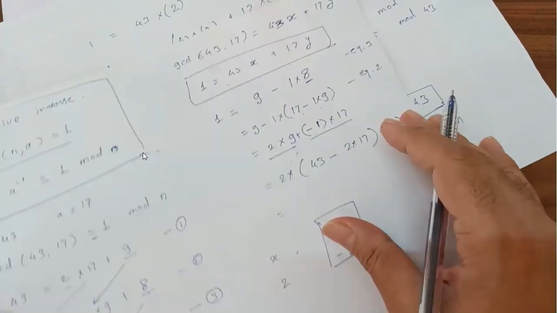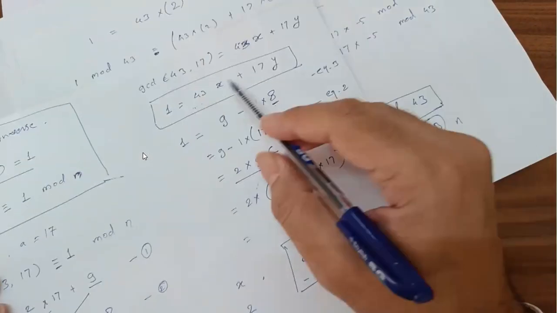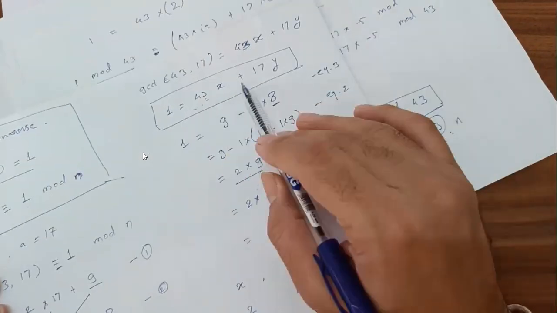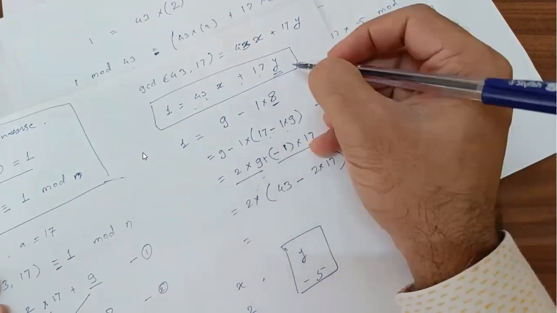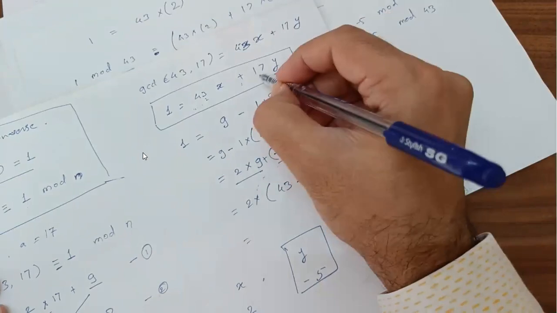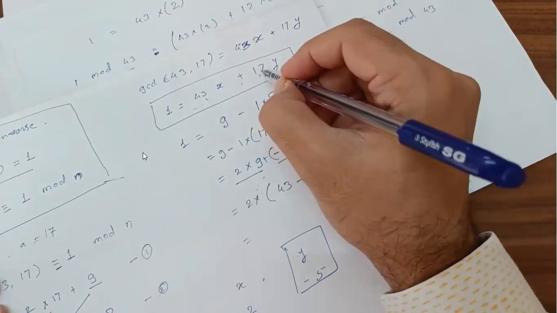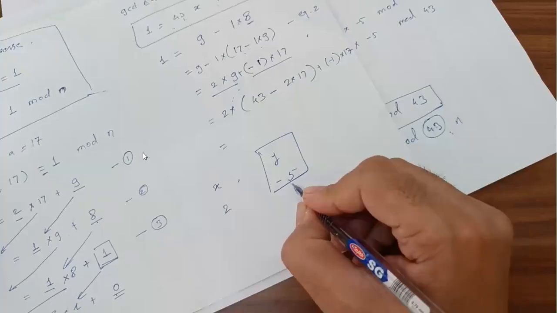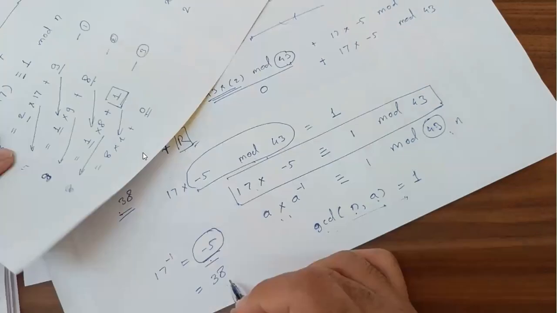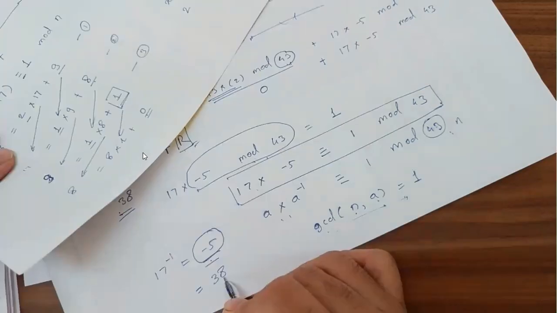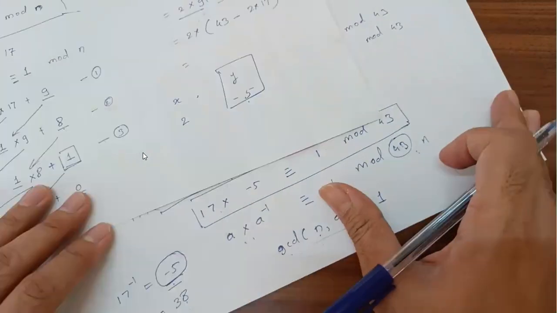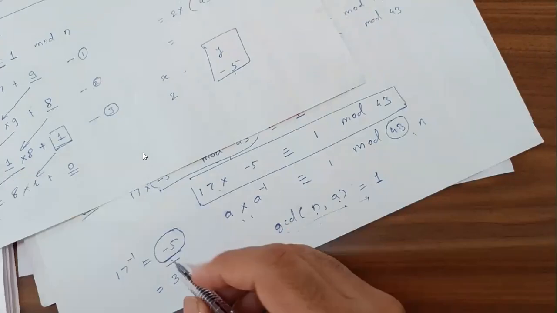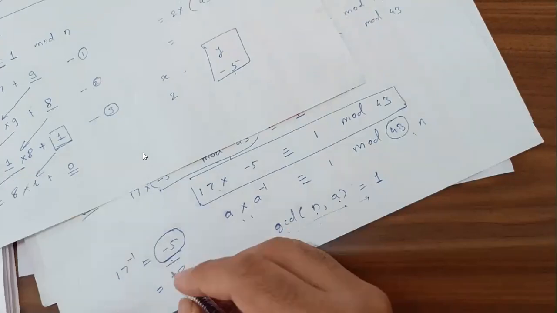So if you write 43x plus 17y, actually y is the inverse of 17. And if one value of y is negative, then you can get the other value of y as positive. Now can you solve the same? Can you check whether you are getting the correct result or not?